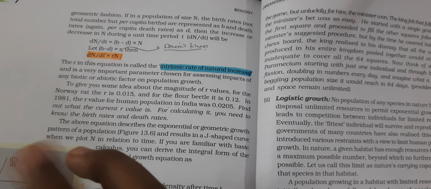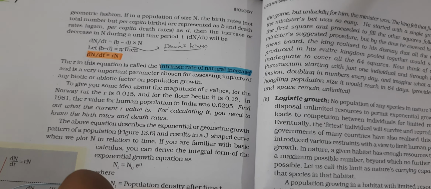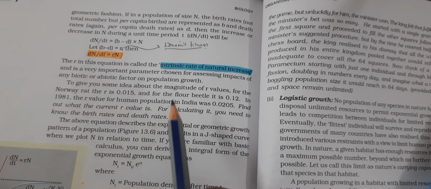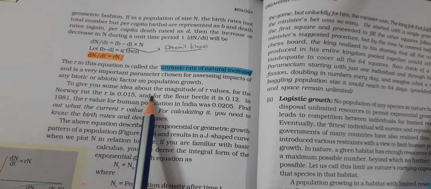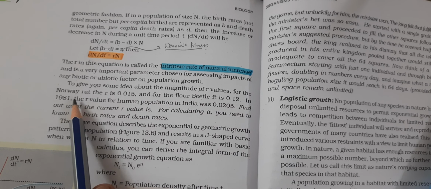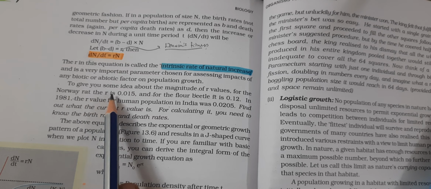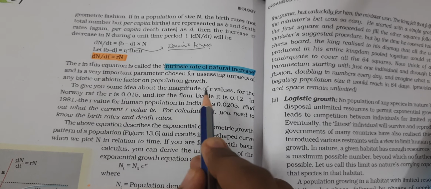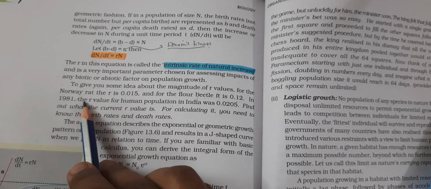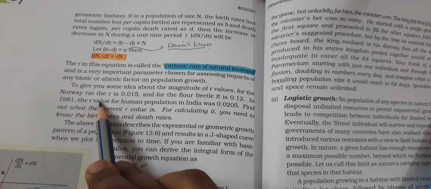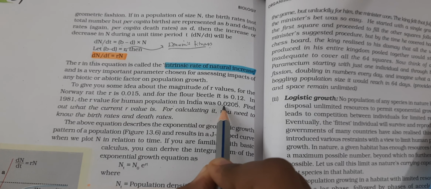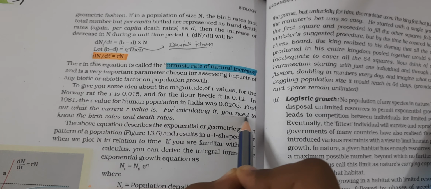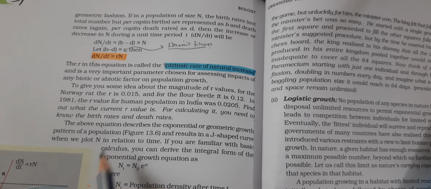It is a very important parameter chosen for assessing the impact of any biotic or abiotic factor on population growth. To give you some idea about the magnitude of r values, for the Norway rat, the r is 0.01. Okay, Norway rat, flour beetle, and so on. In 1981, the r value for the human population in India was 0.0205. Find out the current r value. For calculating it, you need to know the birth and death rates.